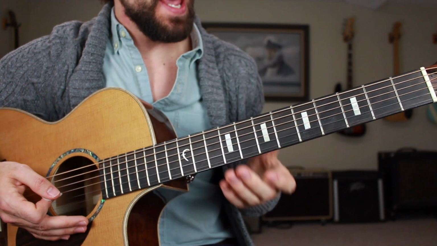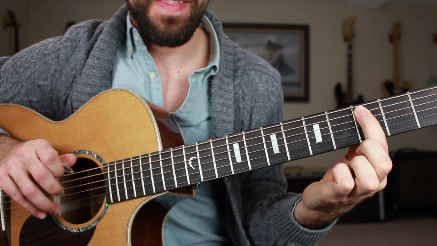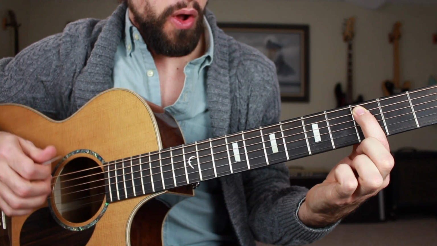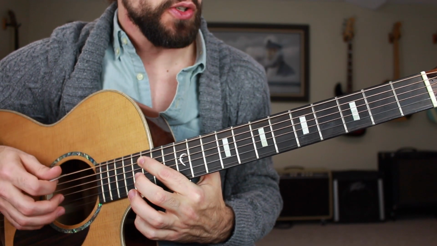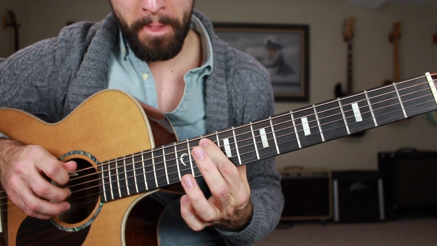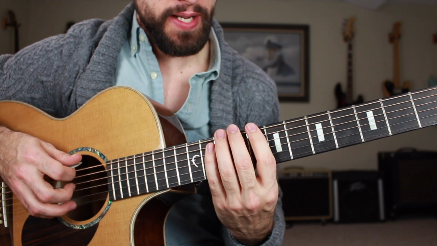So what is the chromatic scale? Well, if we find a C note here on the A string 3rd fret, that's a C. The chromatic scale is every single semitone all the way up the neck until you find the next C note. So, chromatic scale in the key of C. I can play that also on multiple strings.